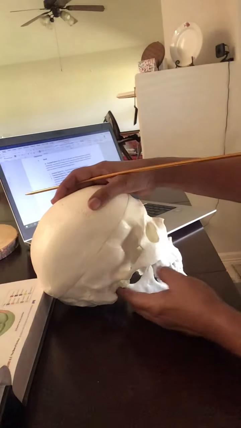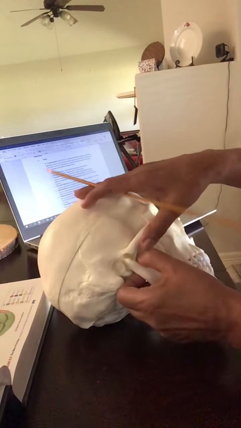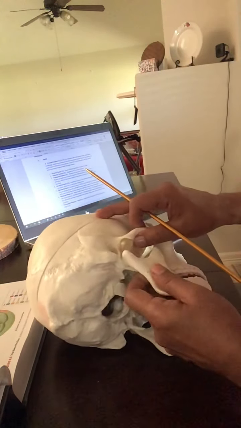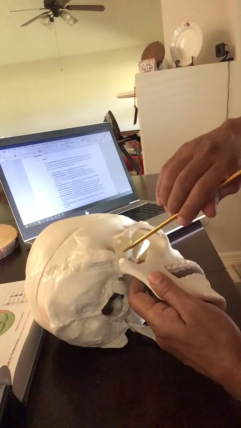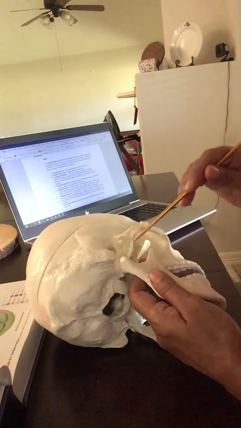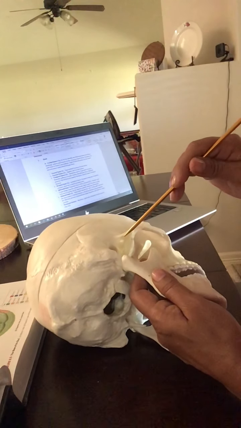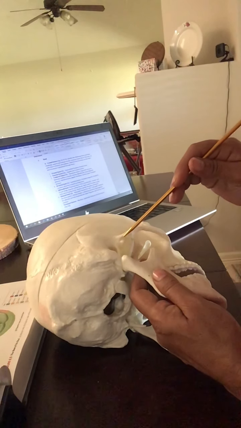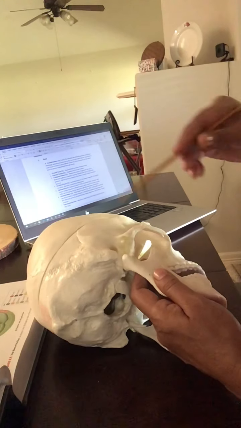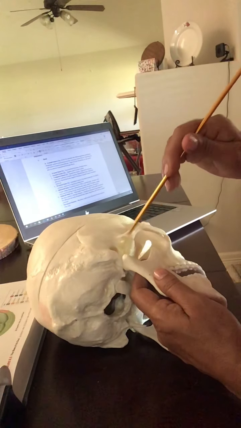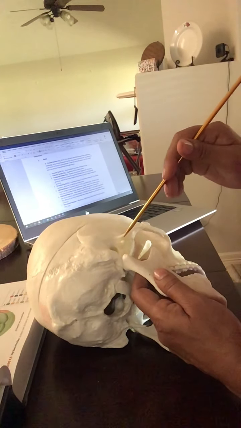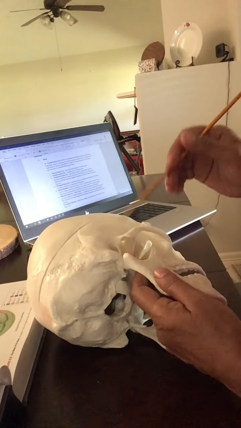And then you have a little fossa here. Fossa means a little groove, okay? So this groove, and it has something stuck to it just to make sure that this goes and attaches. So that groove is called the mandibular fossa. Fossa means a little groove. So that's the fossa where mandible comes and attaches. So that is called the mandibular fossa.